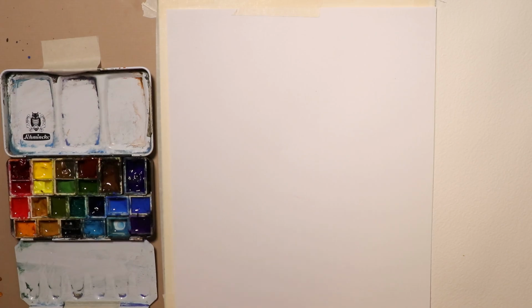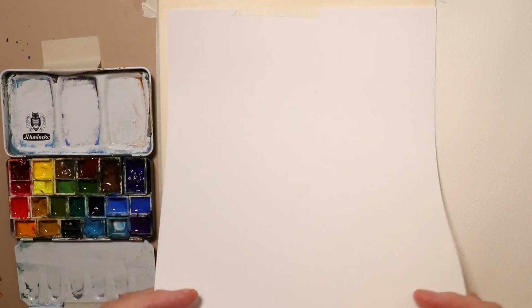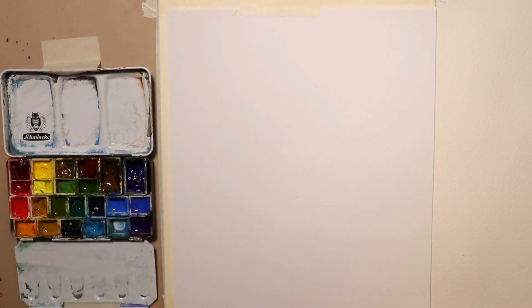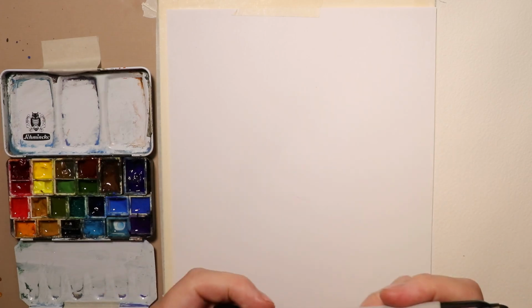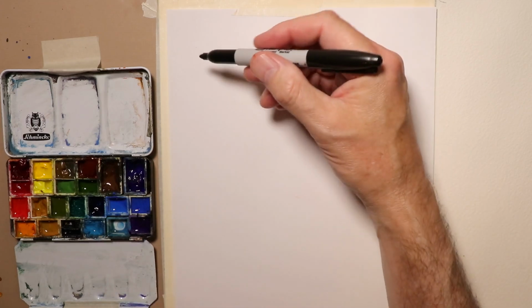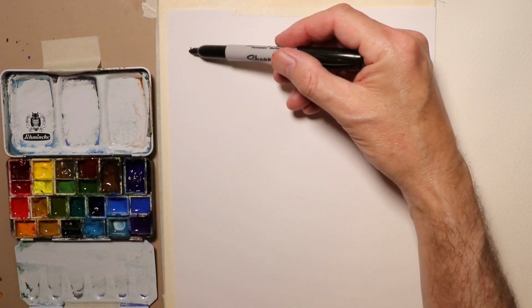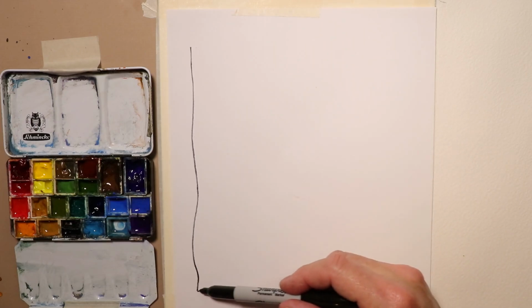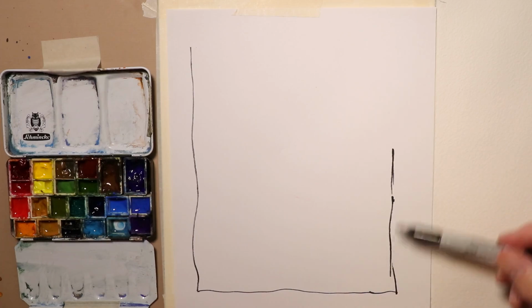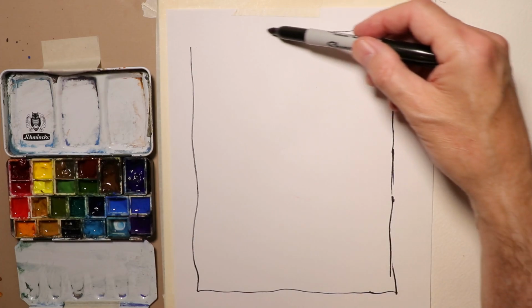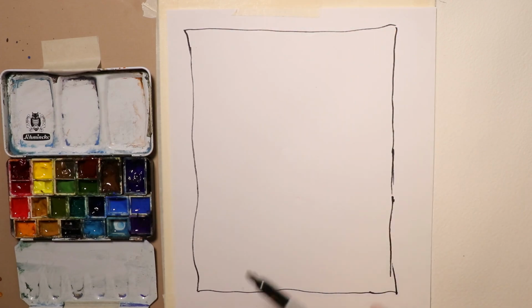Just as we go, we'll talk about different things. But the first thing I wanted to show you, I'm just using some printer paper here. And what I'll do is take a Sharpie marker like this, and we'll make our border. We're going to create our border that we would consider like the frame of our painting, or maybe the mat that goes around our painting. So we're going to have our basic dimensions of our paper like so.